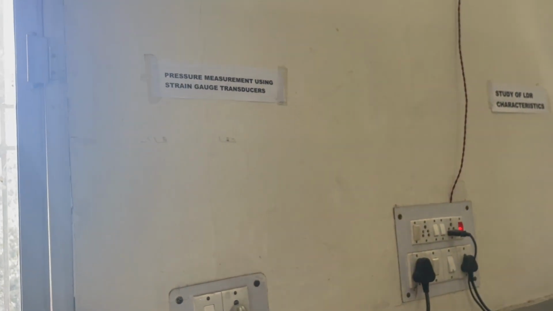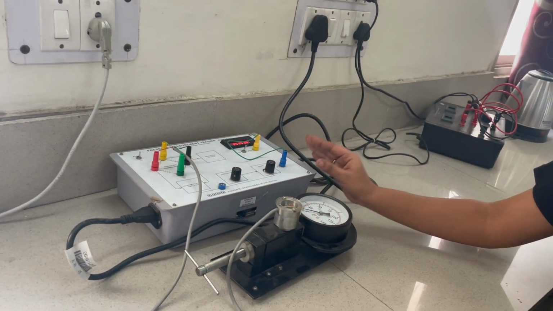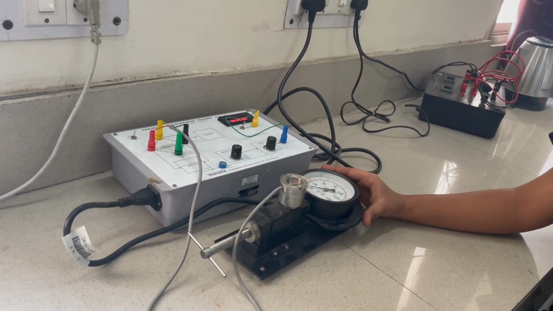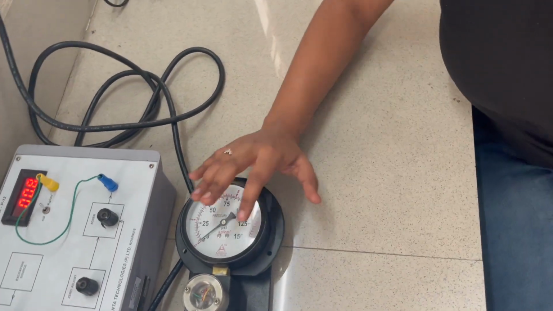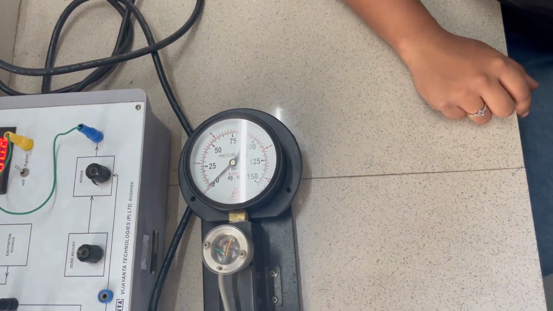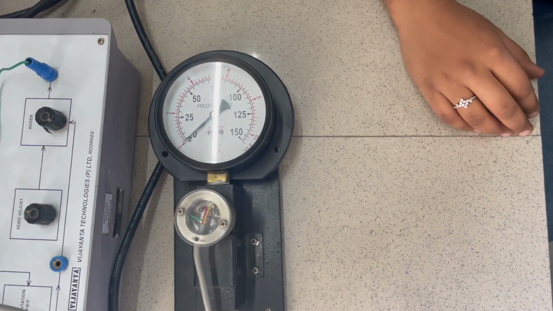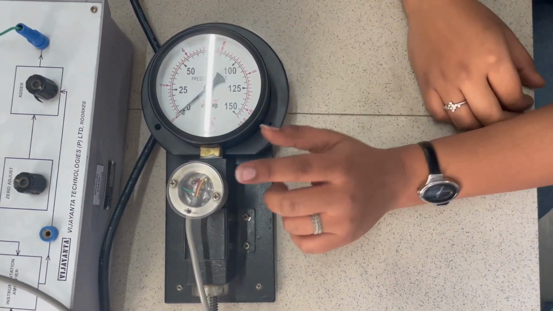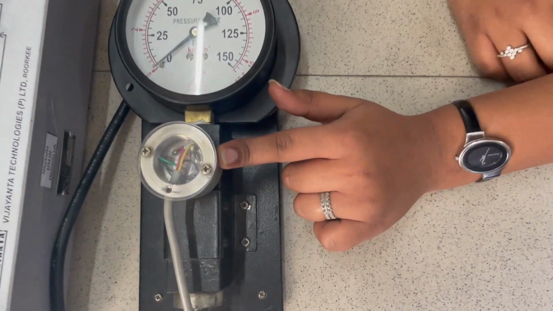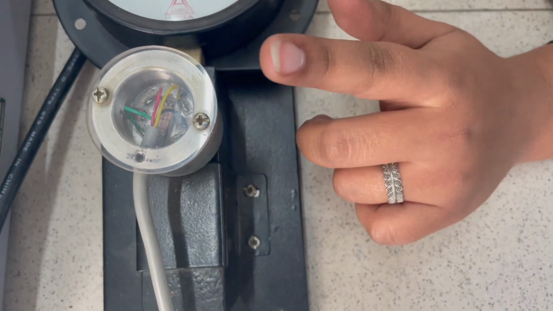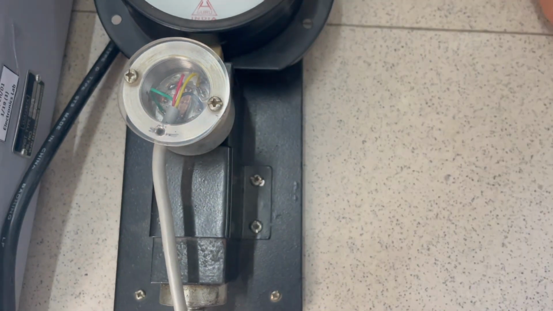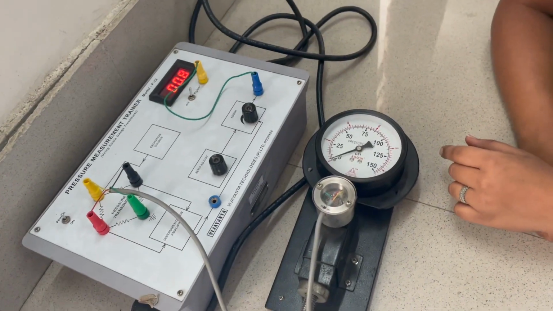We are studying the characteristics of a pressure measurement transducer using the strain gauge kit, and also for calibration purposes we are using a mechanical pressure measurement device. This has two dials, one for the reading in PSI and another for the reading in kg per centimeter square. This part contains a diaphragm wherein strain gauges are attached. These strain gauges are later connected to the electrical circuit, which will be explained later on.